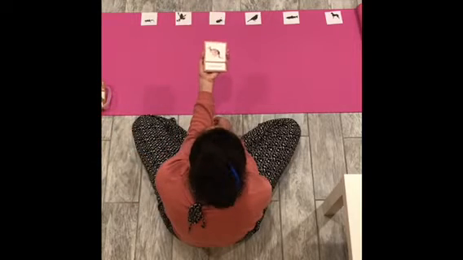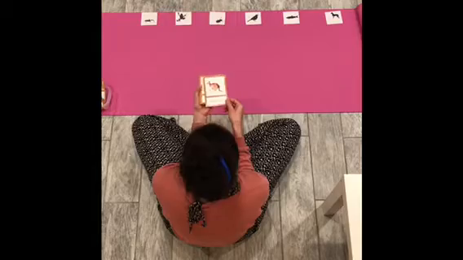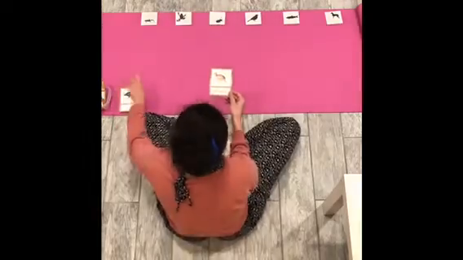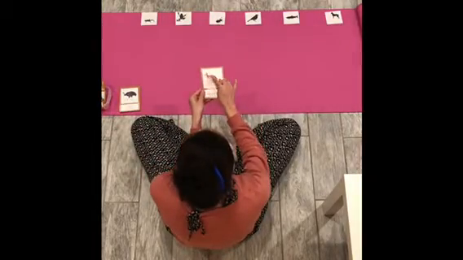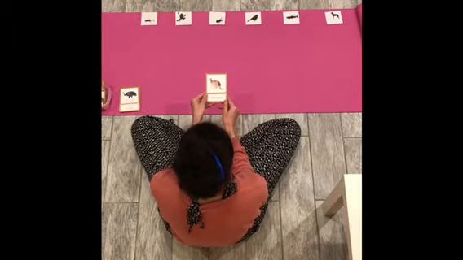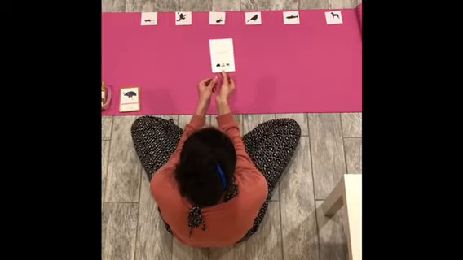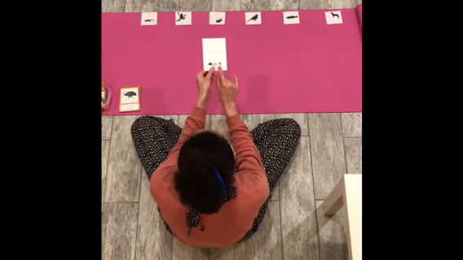Red kangaroo. Let's see what kind of animal this is. It looks like it has fur. So I think it might be a mammal. It is a mammal.